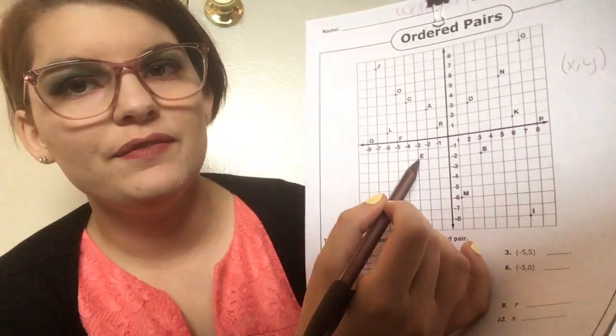All right? Now, let's look at numbers 7 and 10. It says, write the ordered pair for each given point. Sorry that I keep looking down, it's because I'm trying to read this. So we're looking for E. Let's locate E, there it is, right there.